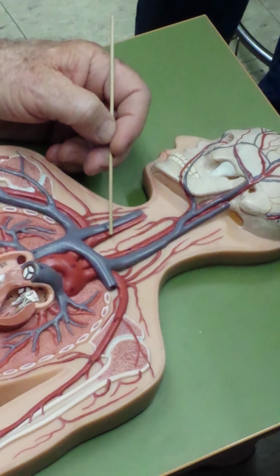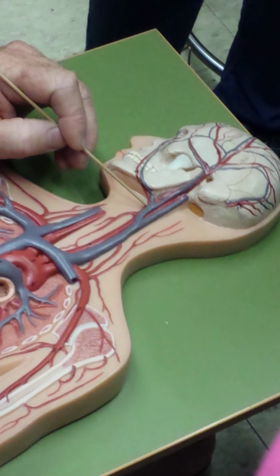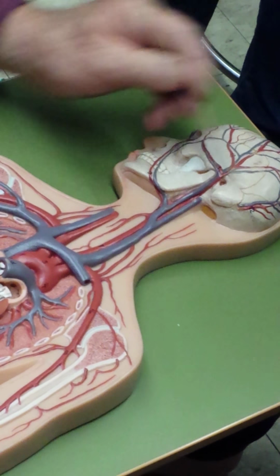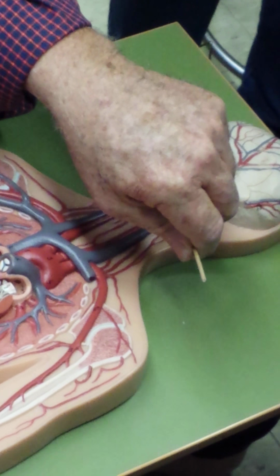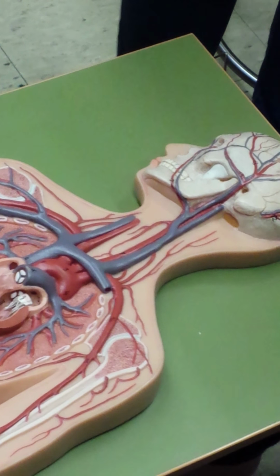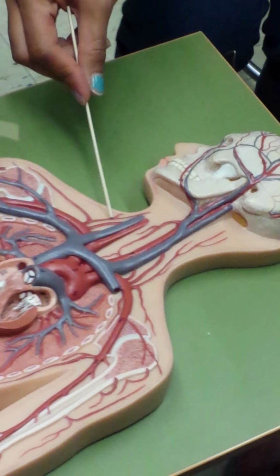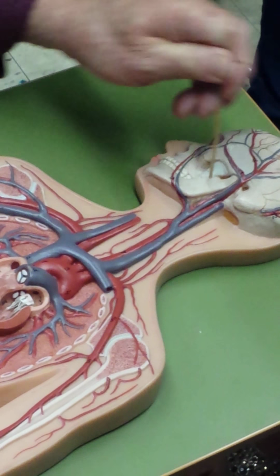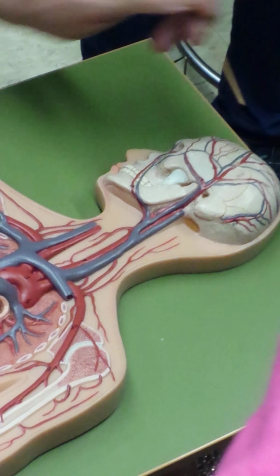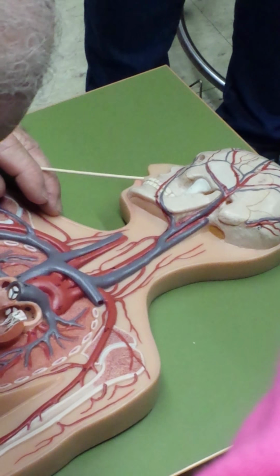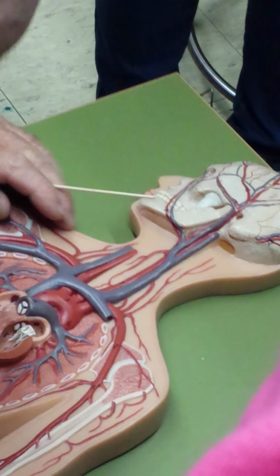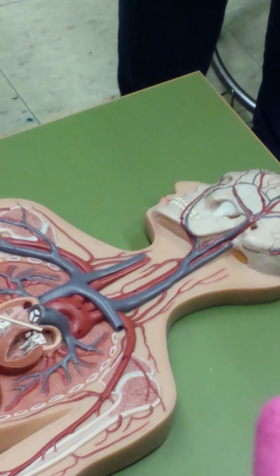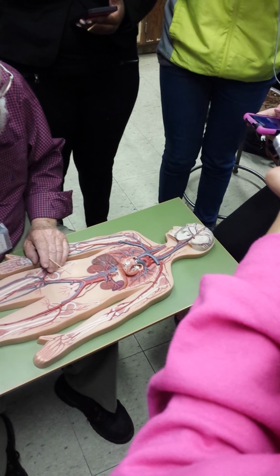So this is common carotid, this is common carotid. We see this one going to the face, so that would be external carotid. This would be the internal carotid. So the external is this one? No, no, no, no, no. External carotid's here, and also there. I would not test you on that on this model because it's not really clear.